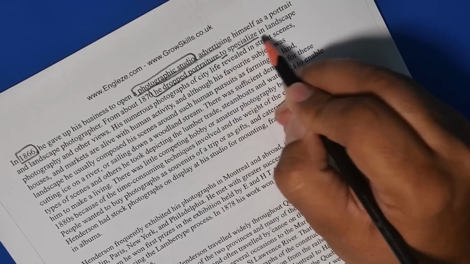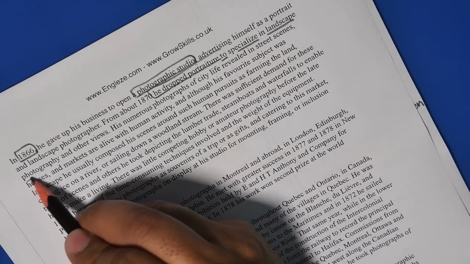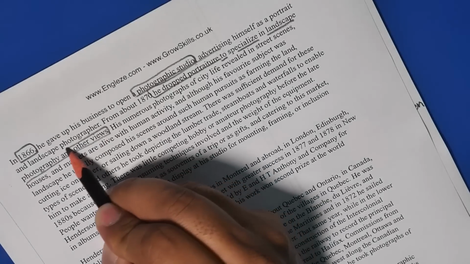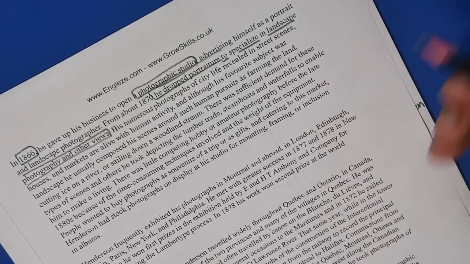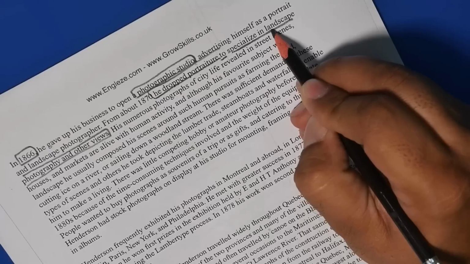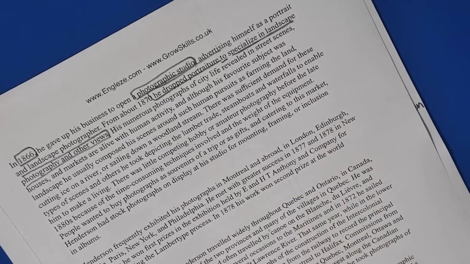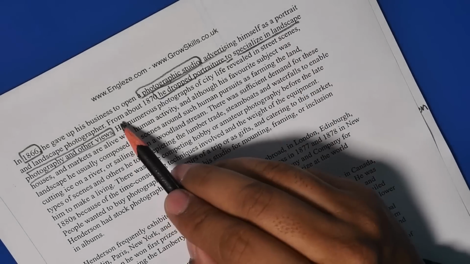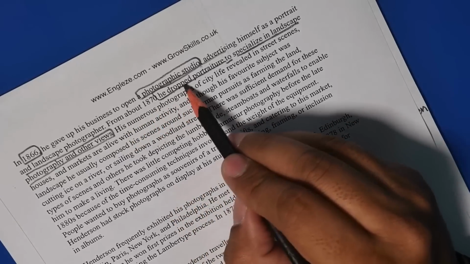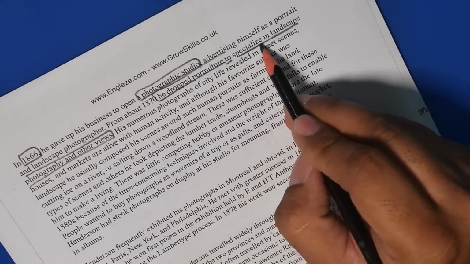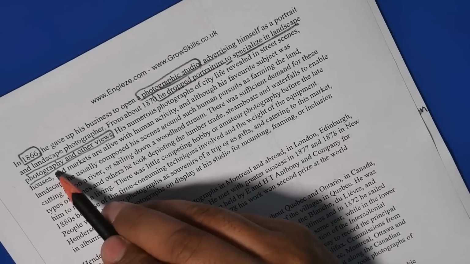To specialize in landscape photography and other views. Now we need to match the reason. If the reason is the same, then true. If the reason is different, then false. Otherwise not given.